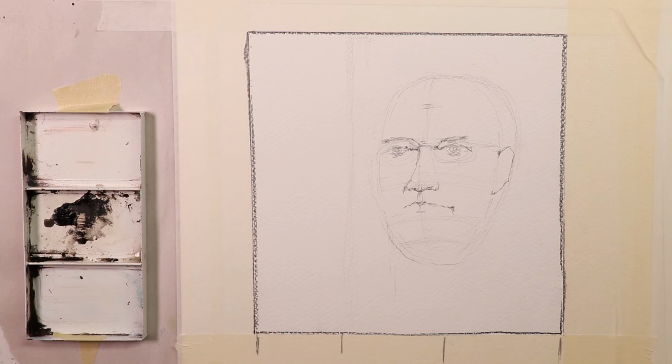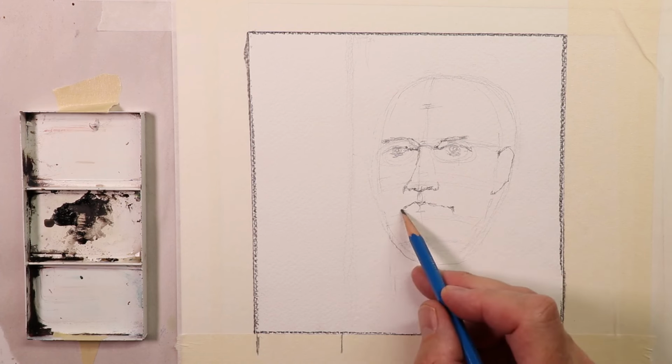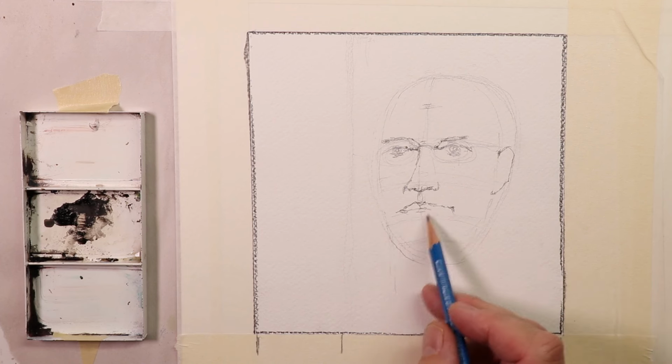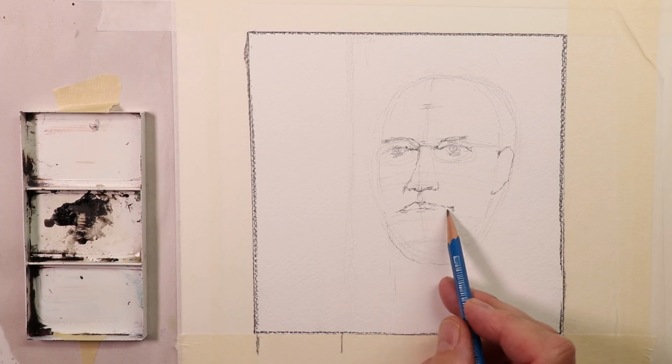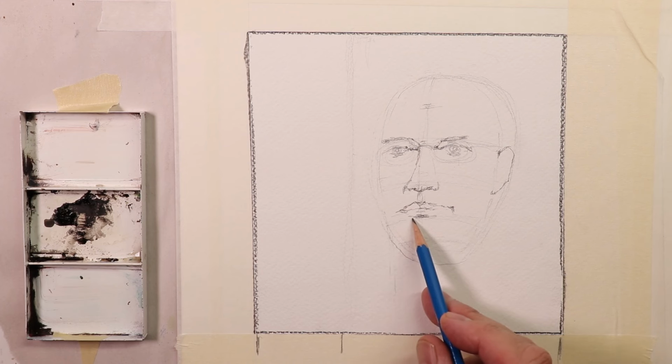And then over here. I'm hoping it looks good. I'm trying to do the best I can at this. Then his bottom lip is down here. It's a little bit darker under there.